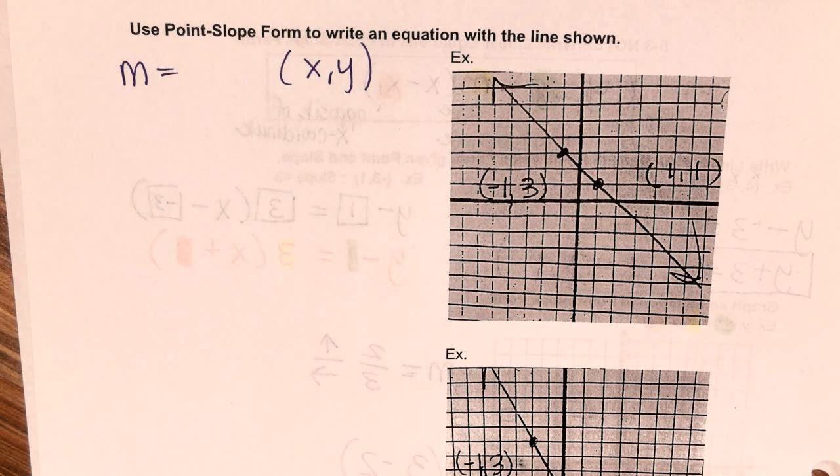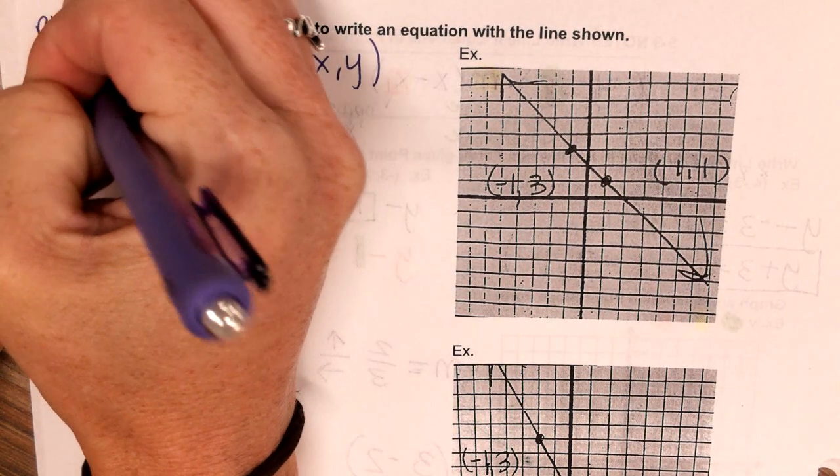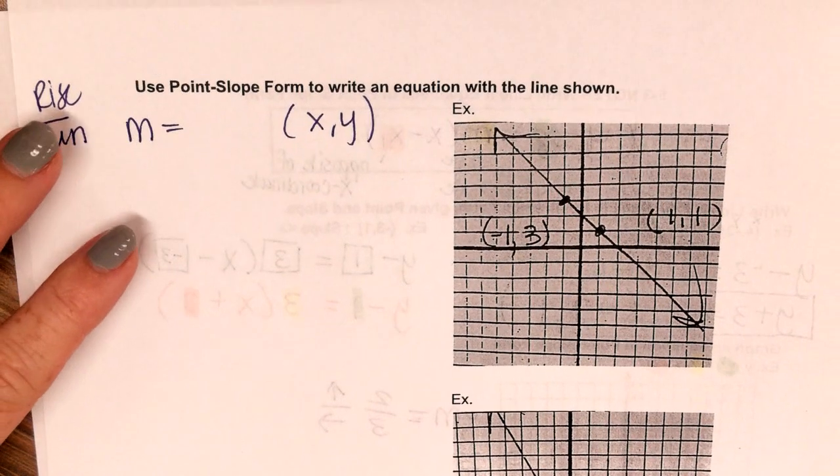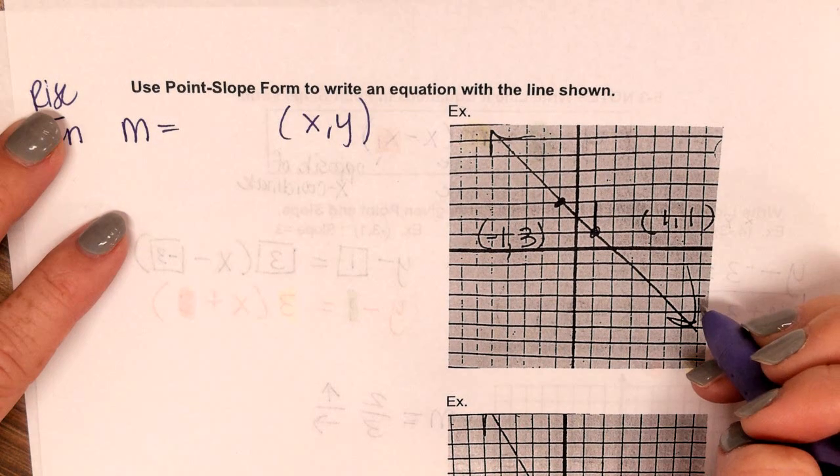Okay, that's one way to find slope. That's the slope-intercept equation. How do I find slope? Rise over run. Which one do y'all think is easier to do in this situation? Probably rise over run. So right here, to find the slope, I'm going to do rise over run. So my rise is 2. What is my run?